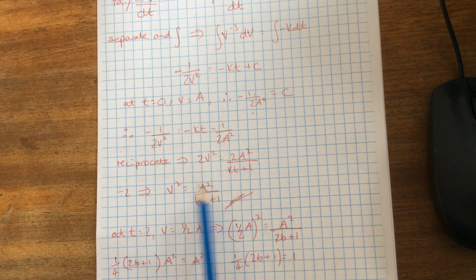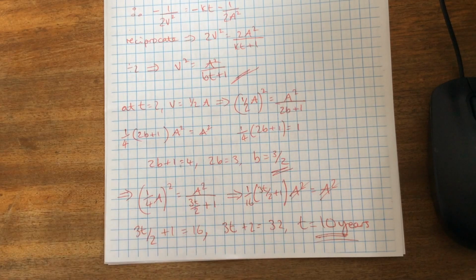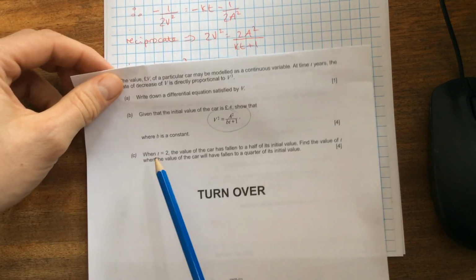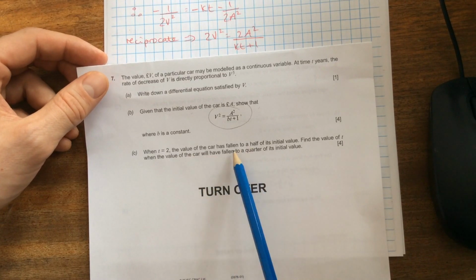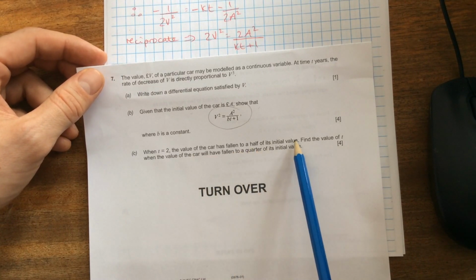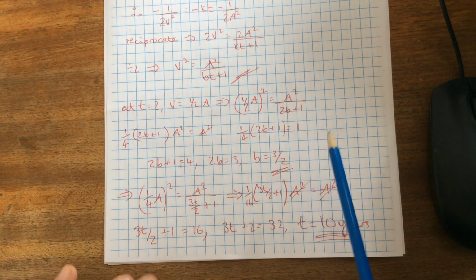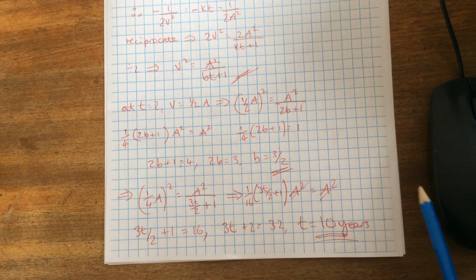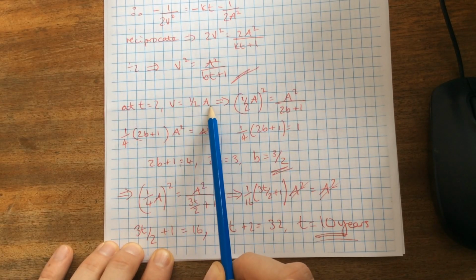So even if you didn't get this bit out, you should have still used this then to get the final 4 marks. It isn't difficult. It's just a little bit of algebra. The question says, when t equals 2, the value of the car has fallen to half of its initial value, which was a. Now by using that, we will be able to get a value for b, right? So at t equals 2, v equals a half a.